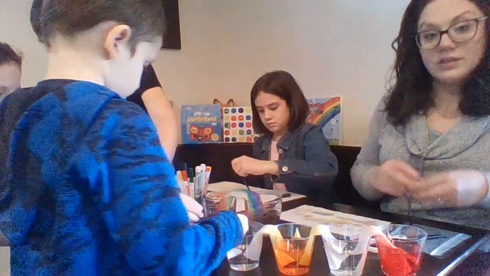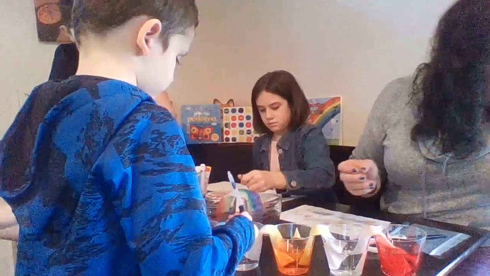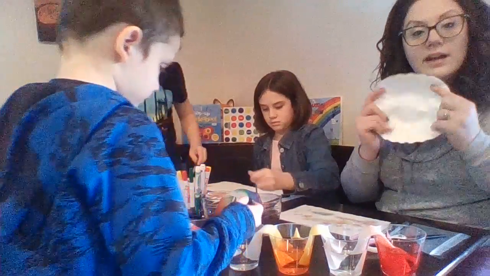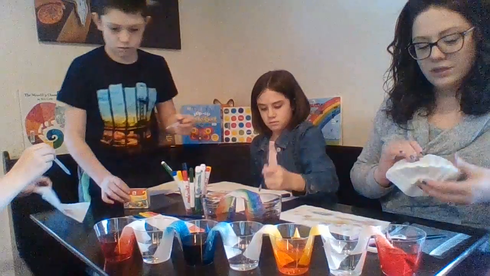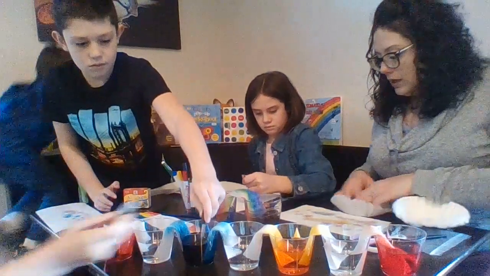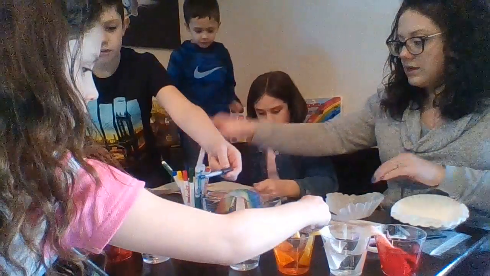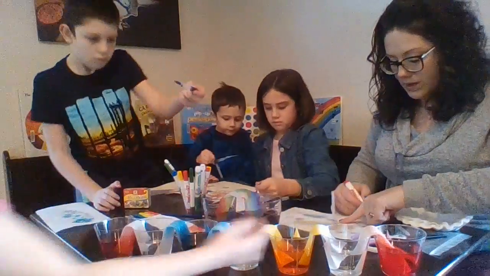Another thing that you can do as you guys are waiting is if you have any coffee filters at home, you could do two different ways. You can color a design on there real quick.